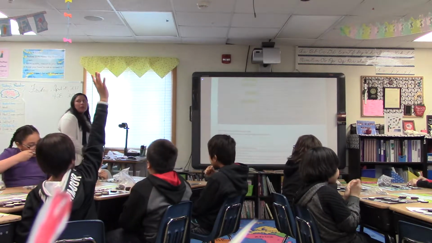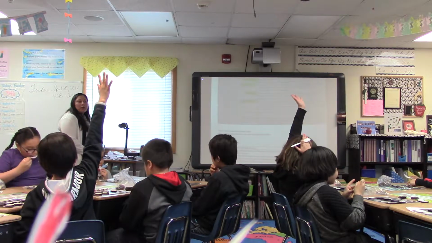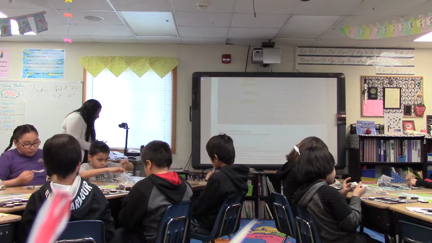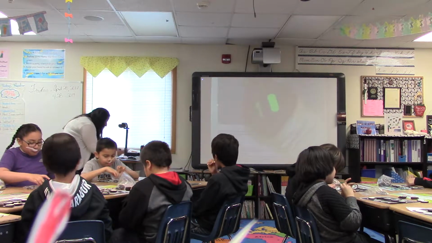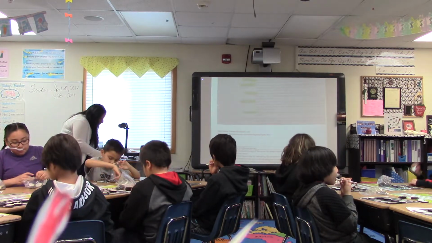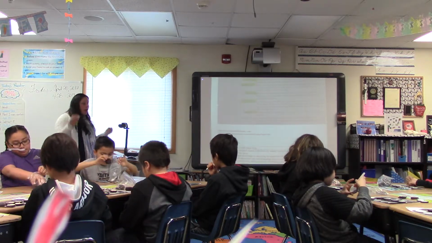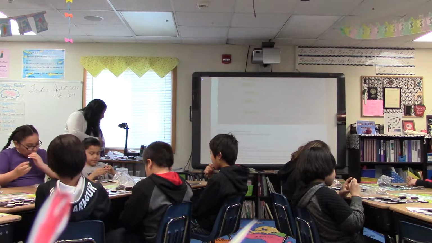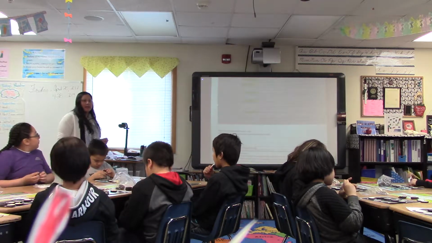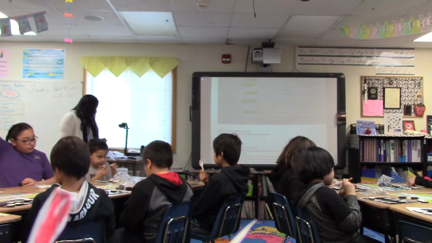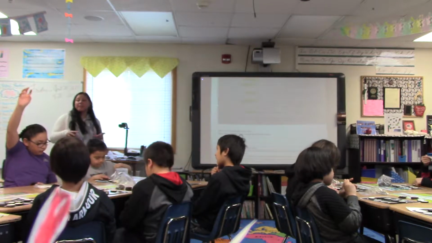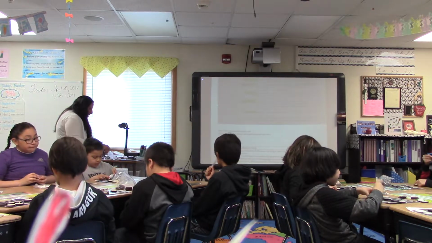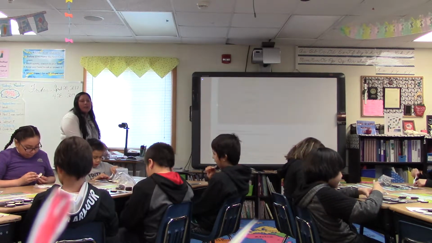Somebody raise your hand and let me know what's the next phase of the moon. Last quarter. Okay, I'll read it again. During the last quarter moon, we can see exactly half of the moon lighted on the surface. Which one is it just like? Last quarter is just like the first quarter. It's another half, but it's the opposite side, right?